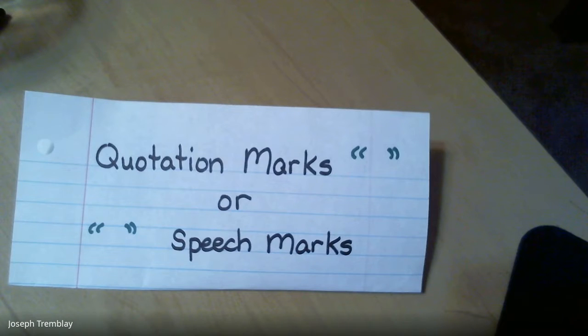Hello, everybody. Today we're going to talk about quotation marks, which are also sometimes called speech marks. That makes a little bit of sense. People in England refer to these as speech marks because really the quotation marks show you what's being spoken. So they call them speech marks. And in some videos, you might see them refer to them as speech marks instead of quotation marks.